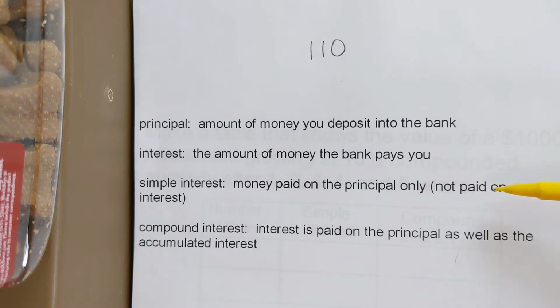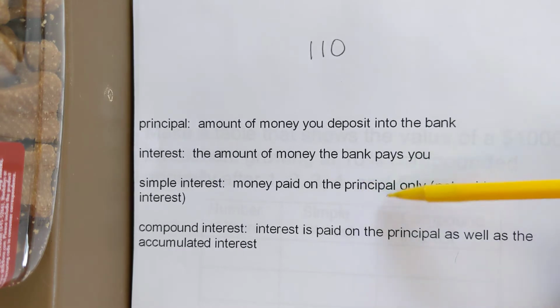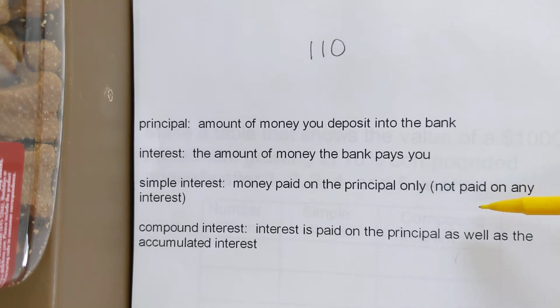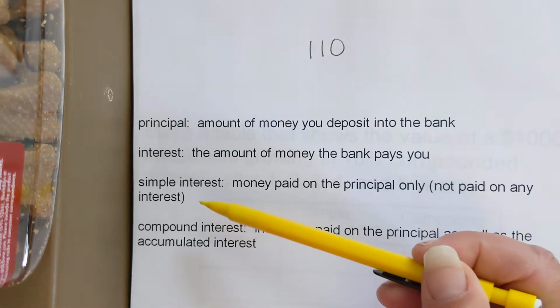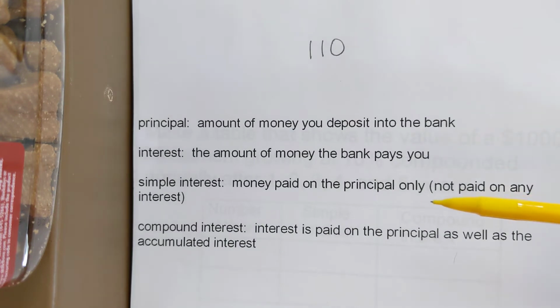So simple interest is money that is paid on the principal only. So this is money that is paid on that amount you deposit only. So in other words, any other interest that you've received that stayed in your account, you will not get interest based on the interest you've already earned. The interest will only accrue on the principal that you deposited, and that is called simple interest.